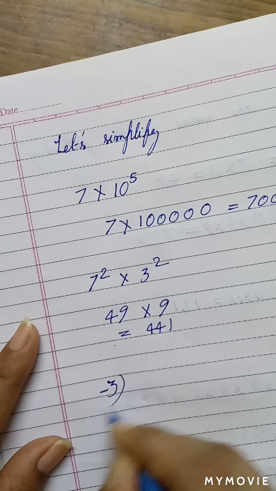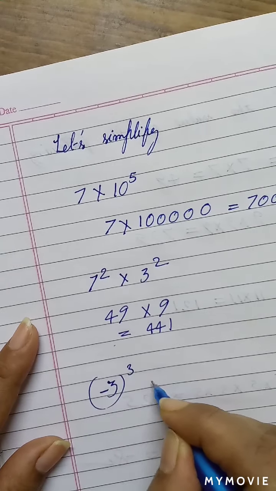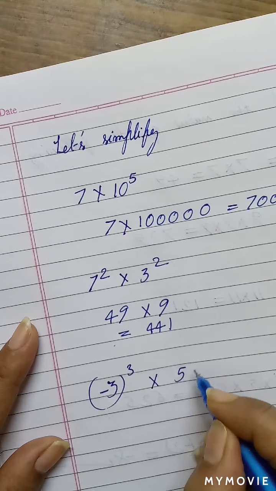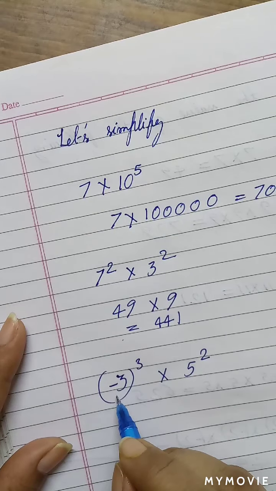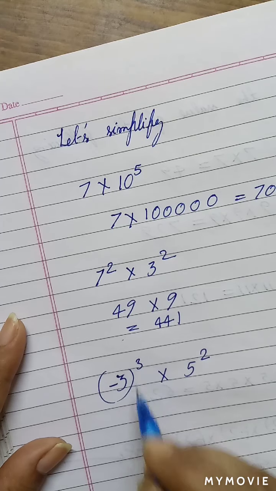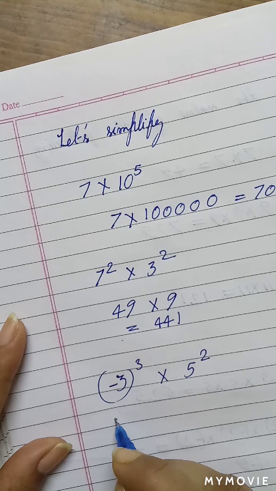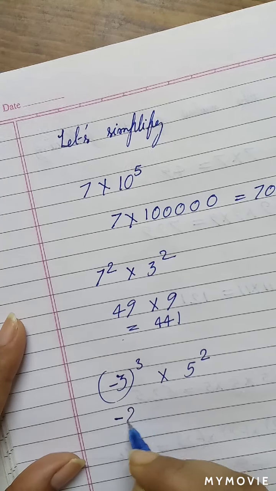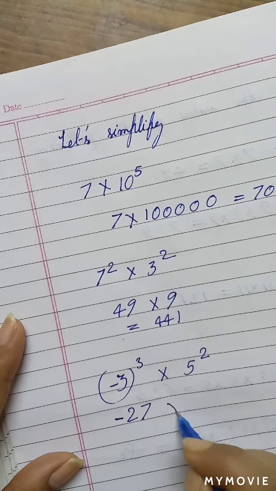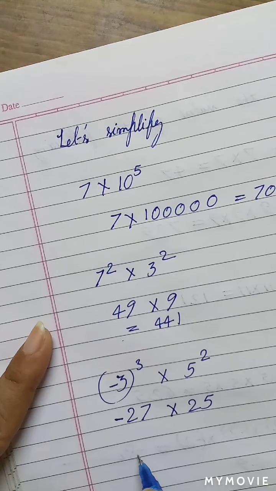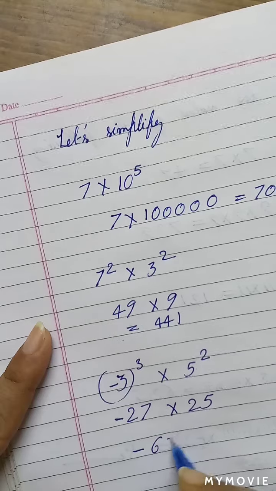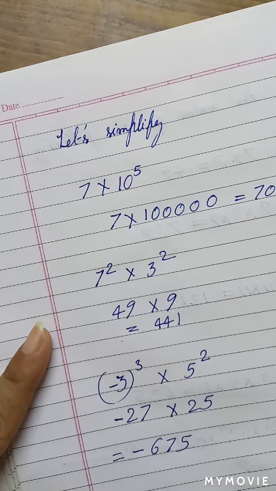Let's take minus 3 to the power 3 into 5 to the power 2. It's a negative base and an odd exponent. So the sign of the answer is going to be negative. So we have minus 27 into 25, which is going to be minus 675.